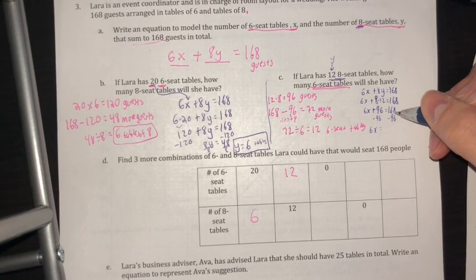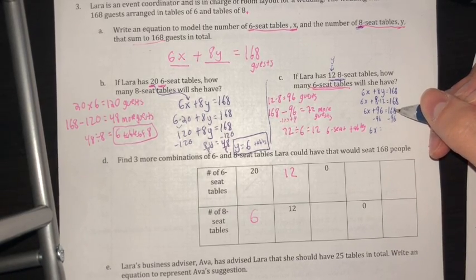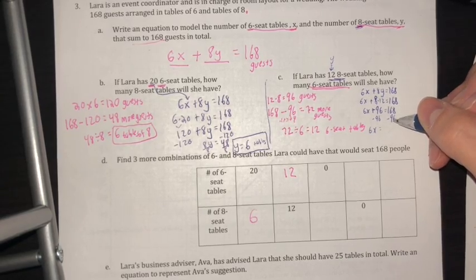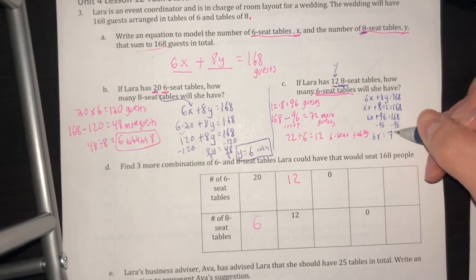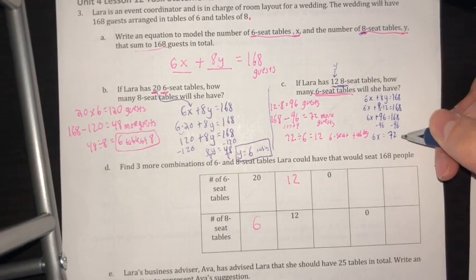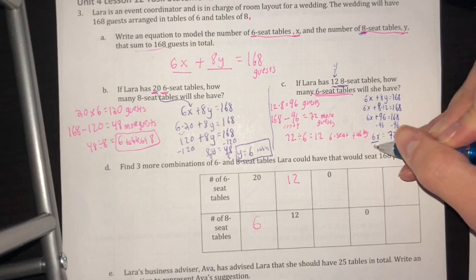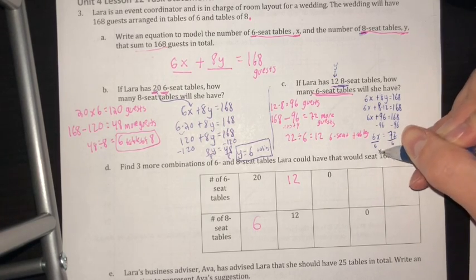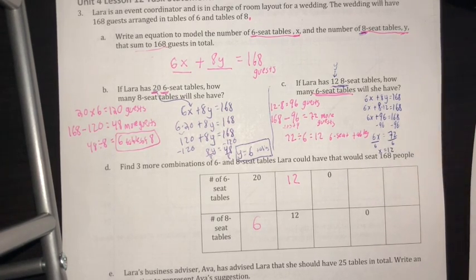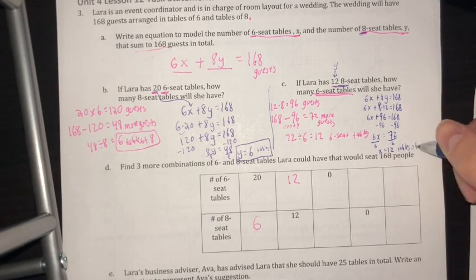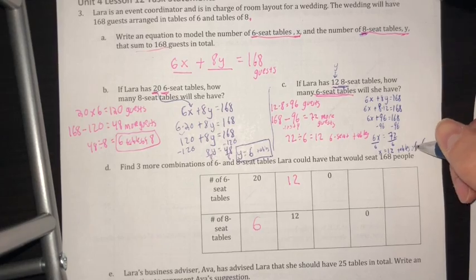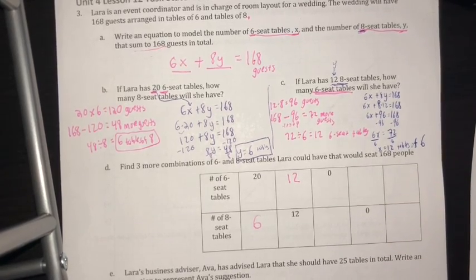So, well, it's not crazy, just kidding. 168 minus 96, subtract 100 is 68 plus 4 is 72. It's not crazy because I'm doing the same math. So then divide by 6, and x equals 12. So I get 12 tables of 6. All right, so it's the same math, 2 different representations.